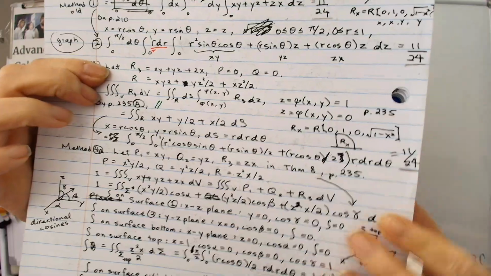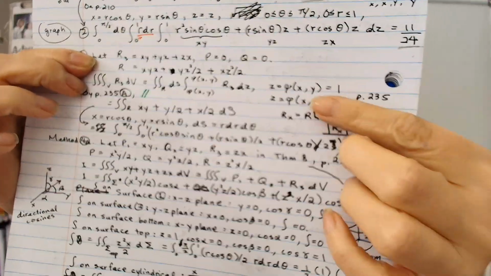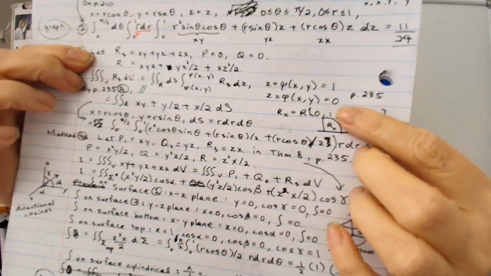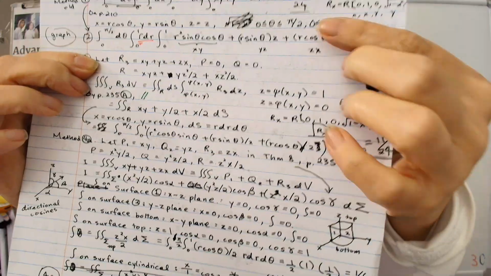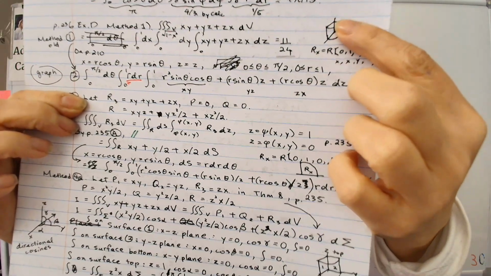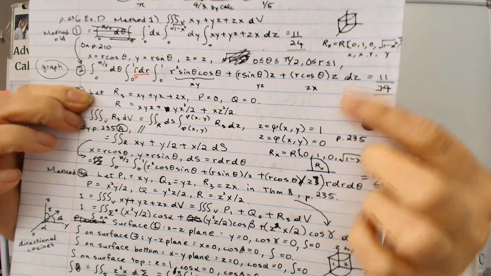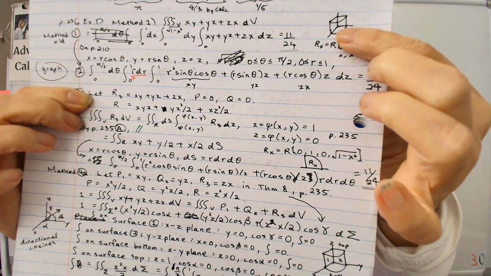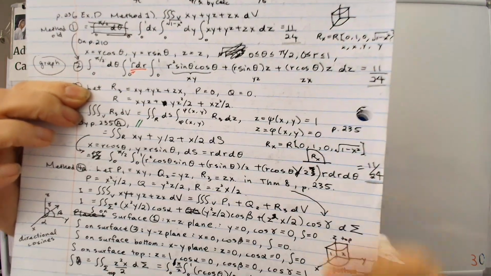And then remember, in this case, phi and psi, because we're integrating the cylinder from bottom to top, phi is just 0, whereas psi is just 1. Phi is Z equal to 0, psi is Z equal to 1.